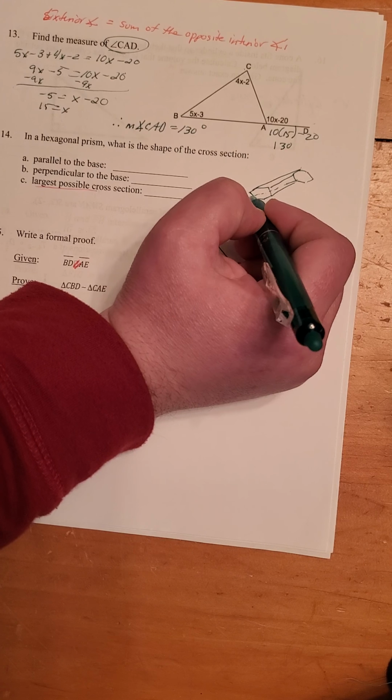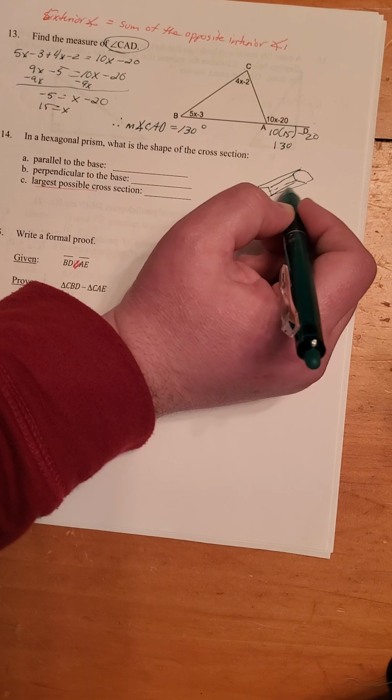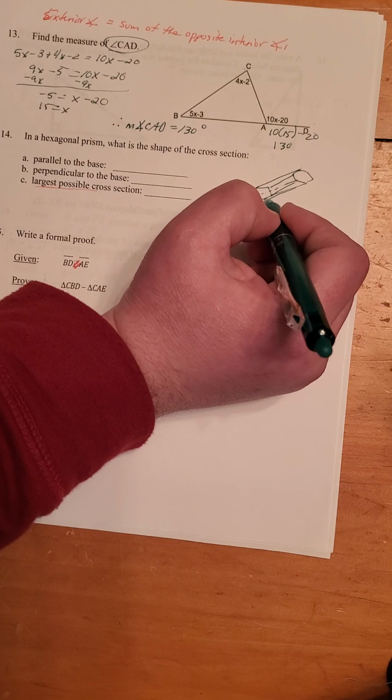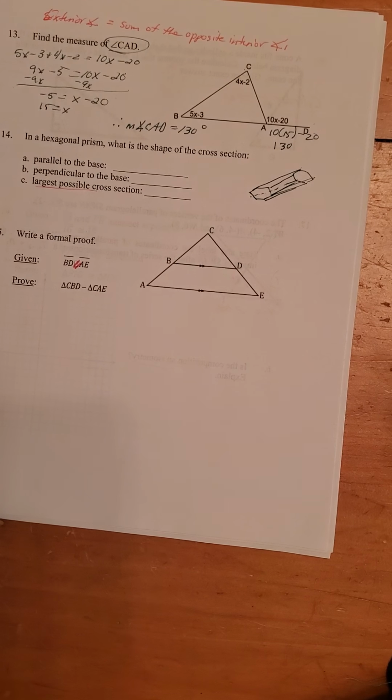This one goes over here. This one goes to there. And this one goes to the outside. You get the idea. Actually, this one goes here. I'm not connecting that one right. So there's a hexagonal prism in a very, very rough form.